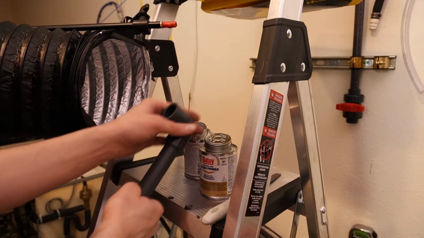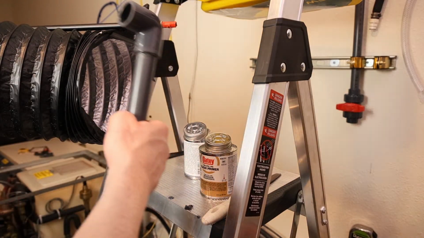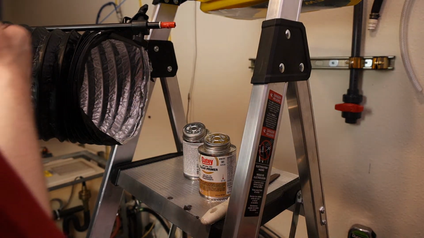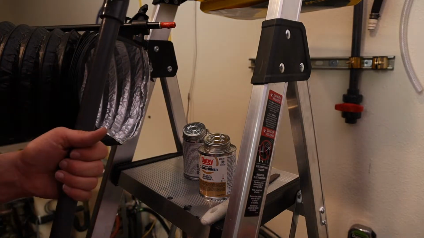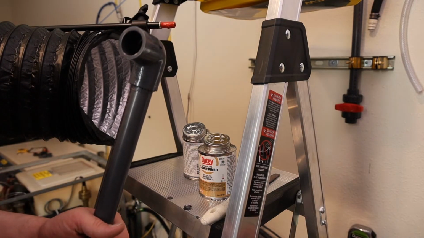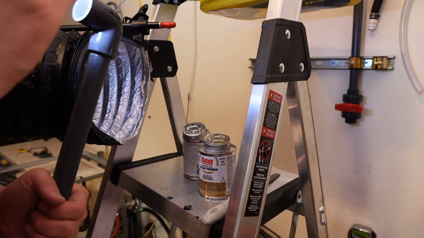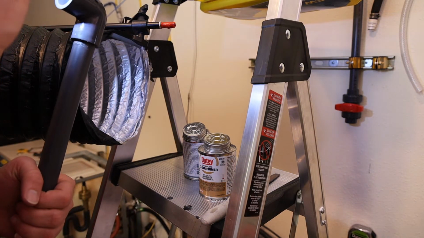Okay, then we can check down in there, make sure we didn't have it flange out too much on us or anything. Oh, that looks real good. I'm happy with that. Cool. Yeah, that looks good. Sweet.